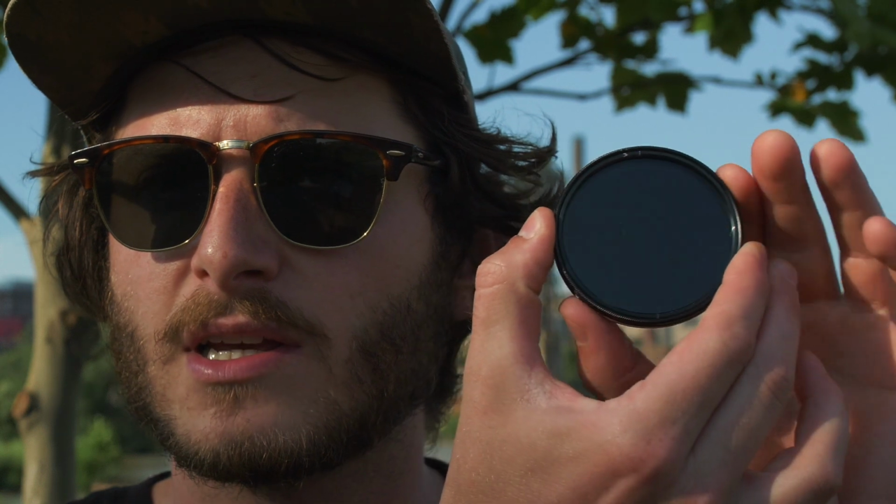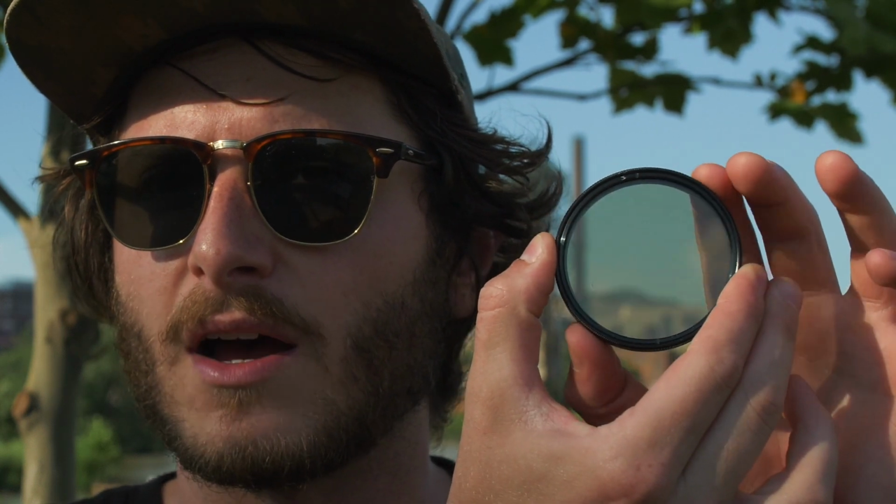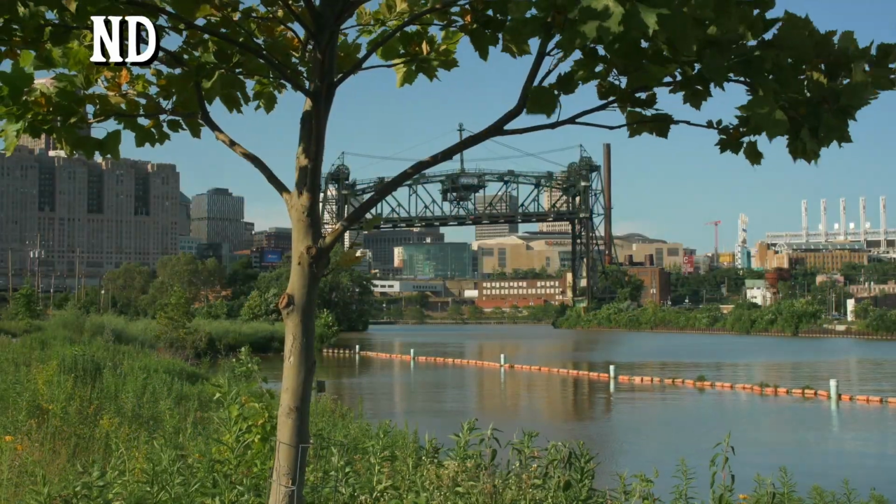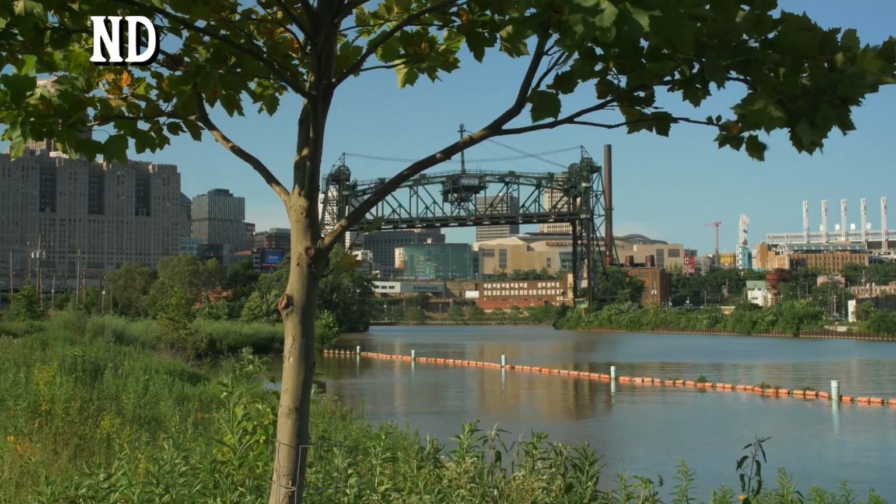Alright, now the other filter I have here is called an ND filter, a neutral density filter. This one specifically is a variable ND filter. This allows me to adjust the level of light I'm letting through. You might be asking yourself, why would I want to reduce light? Well, if you're shooting in the middle of the day, it might be too bright and overexposed. So this can help control that light.